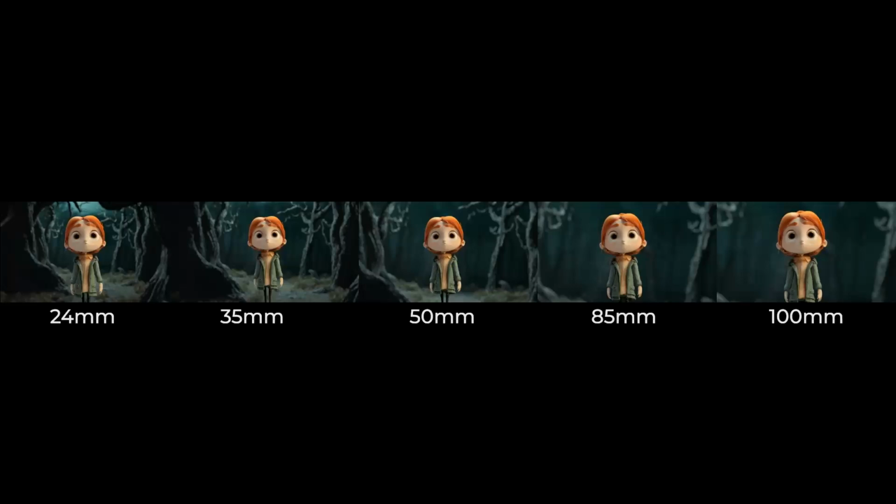So what kind of impact does that have on our images? The field of view, or short FOV, determines how much of the scene is captured. For example, wide-angle lenses have short focal length and capture a broader view, while telephoto lenses, or long focal length, capture a narrow view.